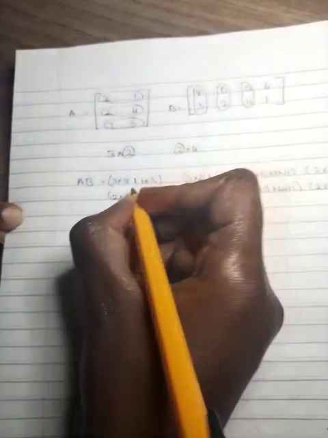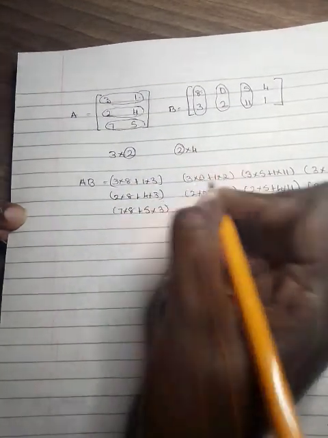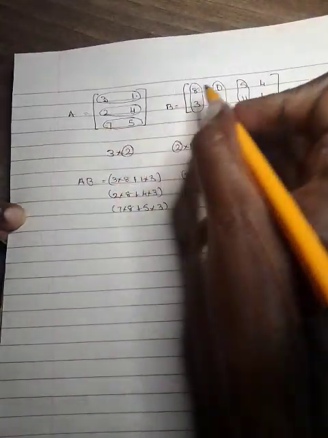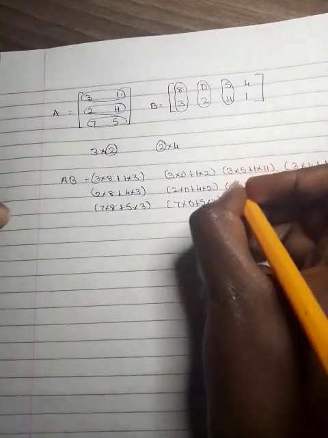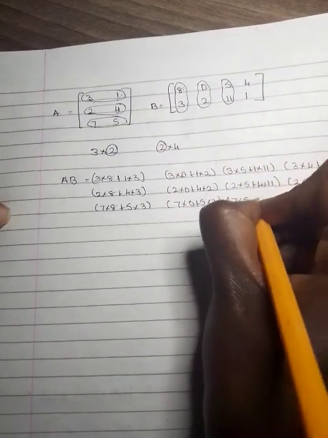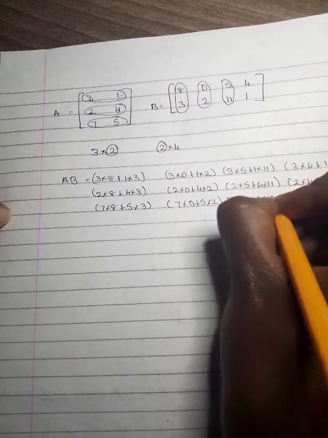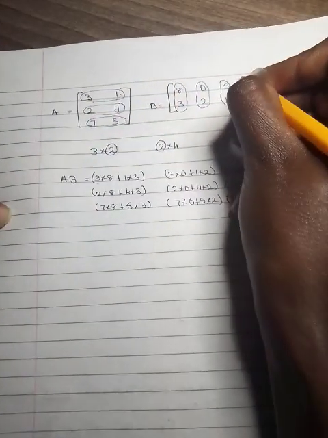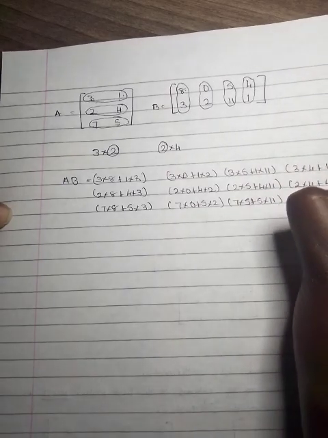Now we're on the last one, 7 and 5. 7 times 8 plus 5 times 3. Yes? And then we go to the second column. 7 times 0 plus 5 times 2. The third column, 7 times 5 plus 5 times 11. And then 7 times 4 plus 5 times 1.